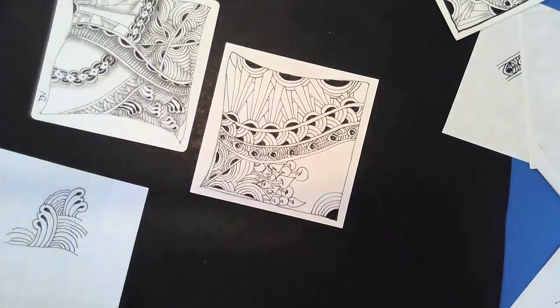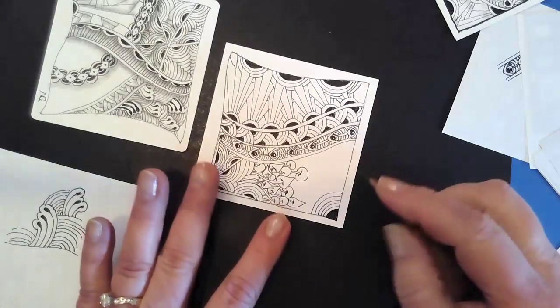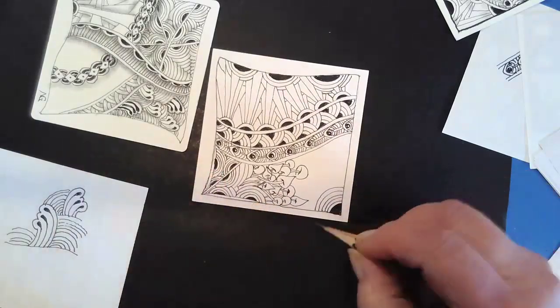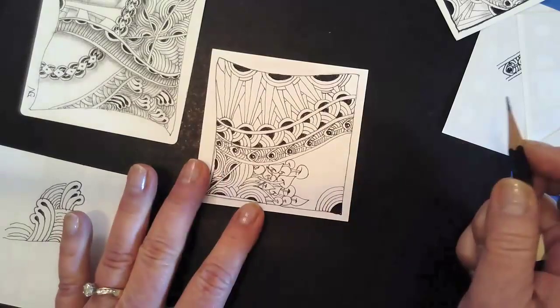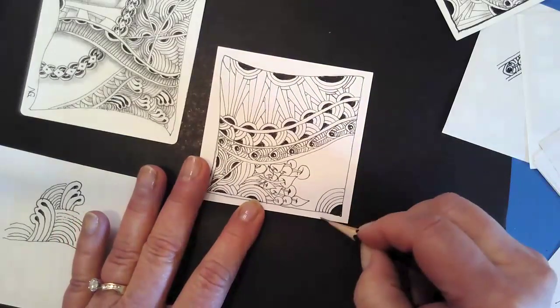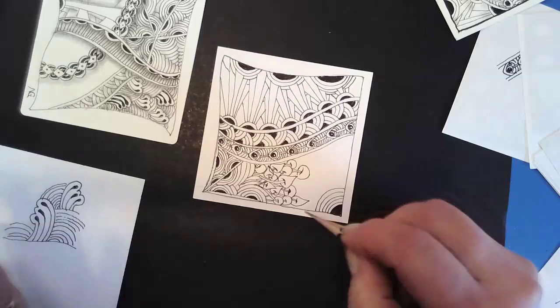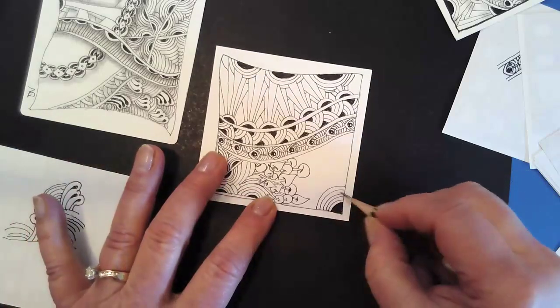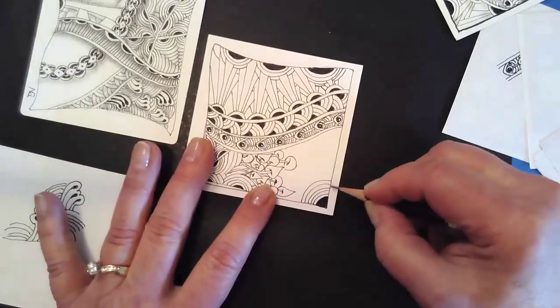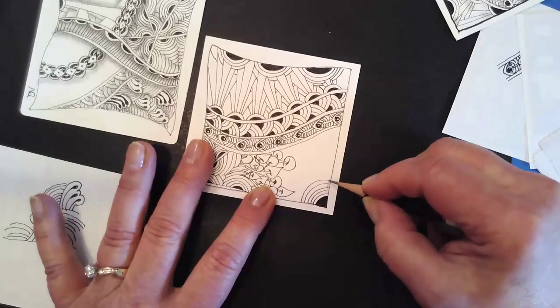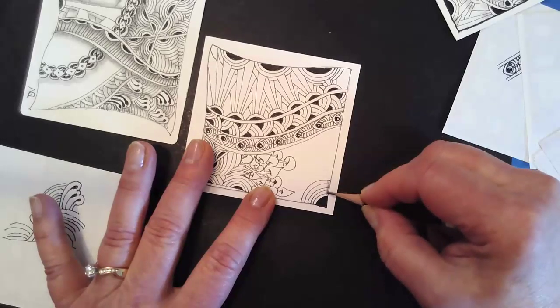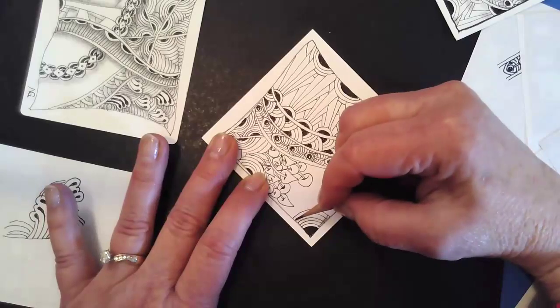So, shading on these, get a nice short pencil here so I can hold it close to my paper. In general, on our crescent moon shapes, usually we put some graphite along either side.